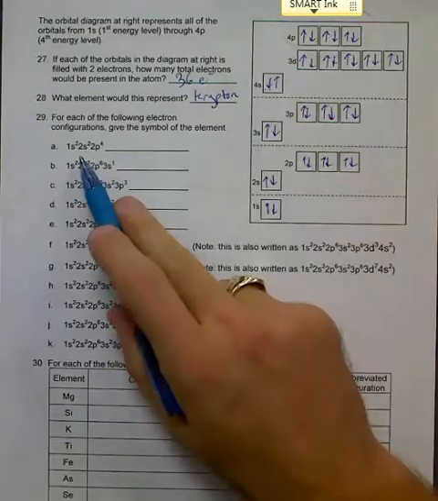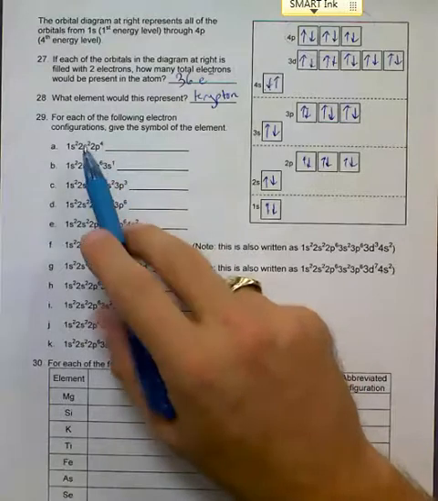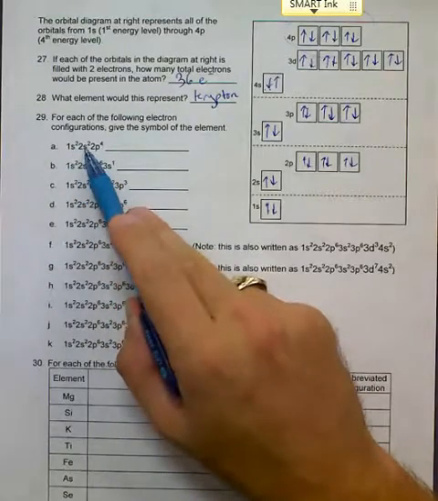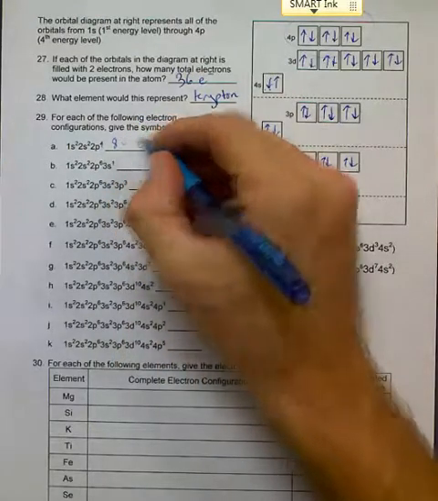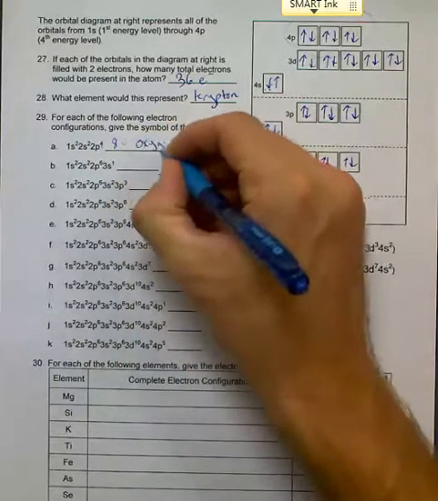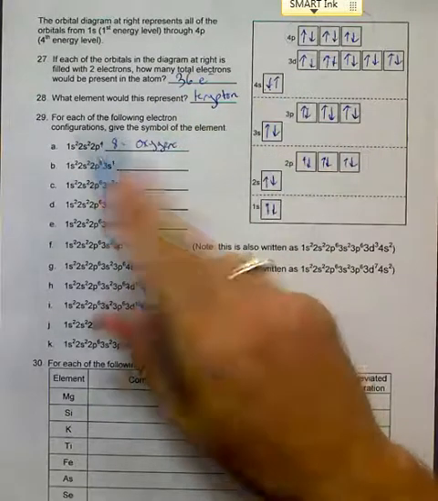Let's take a look here. For each of the following electron configurations, give the symbol. Well, that's easy. 2s2, 2p4. That's a total of 8 electrons, which is oxygen. The other way we could do this is look at it. Well, we'll get into that later.